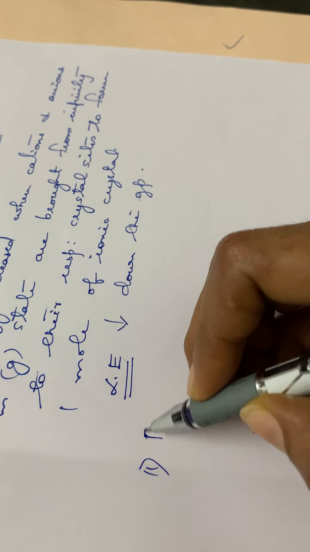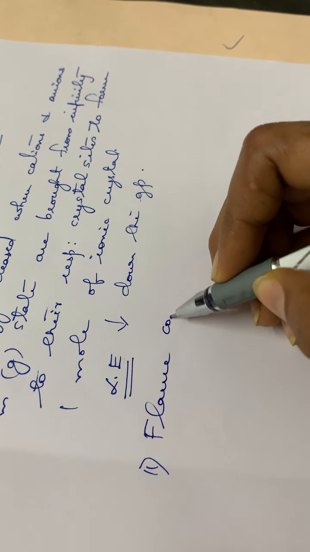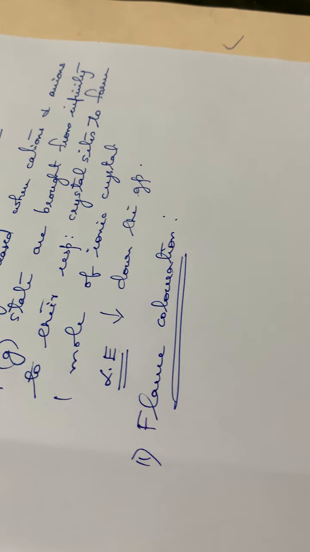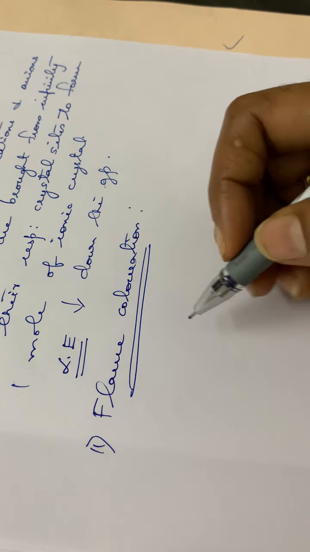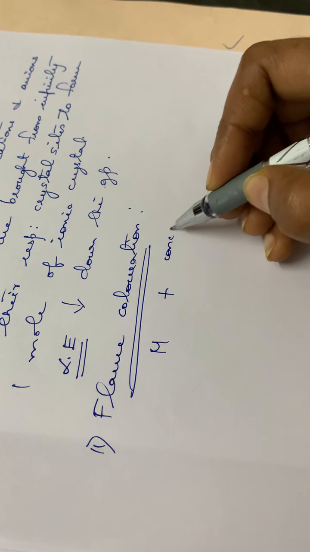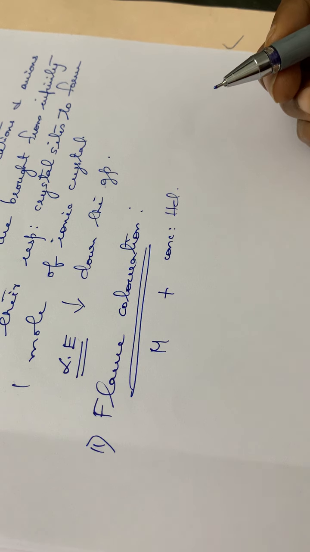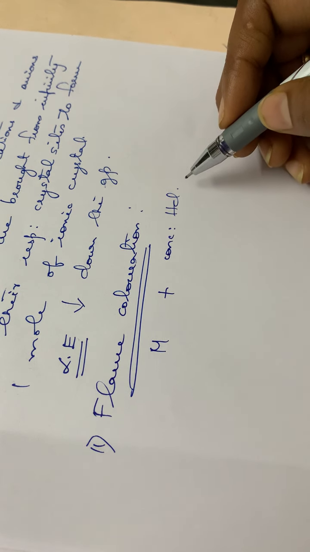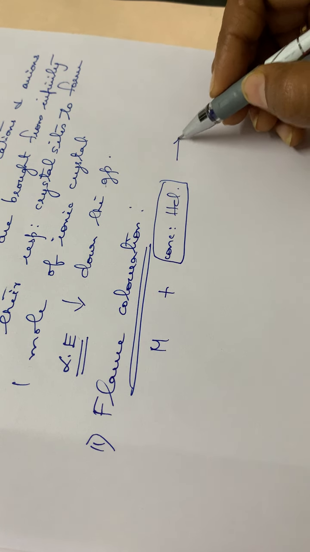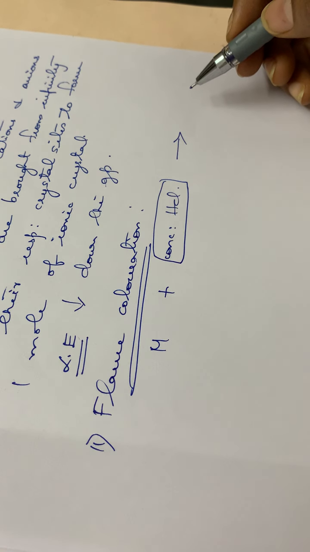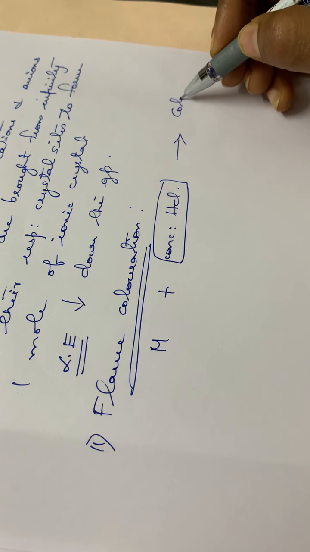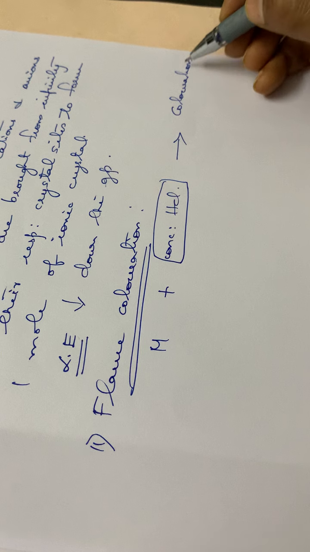Then the 11th point, that is the flame coloration. Sometimes you have done the practicals in your plus one or plus 2, isn't it? That means sometimes we mix a particular metal with concentrated HCl, making a paste in a watch glass, and then we rub it with a glass rod, and after that we show this glass rod to a non-luminous flame, isn't it? And at that time this flame will have some coloration. Sometimes you have done this in your plus 2 practical exam.